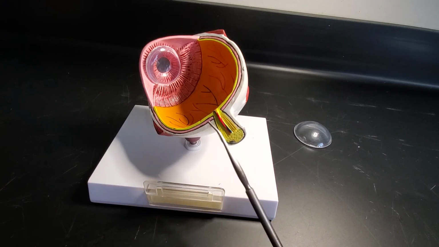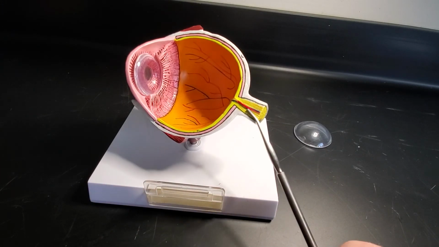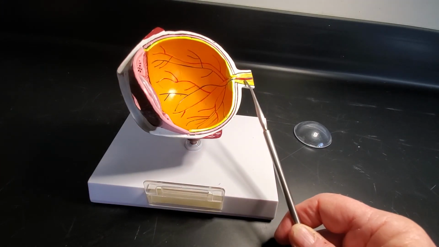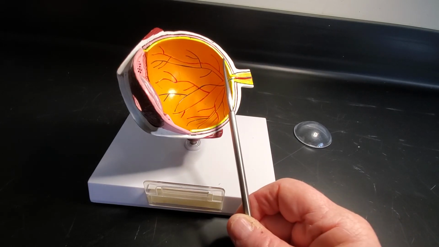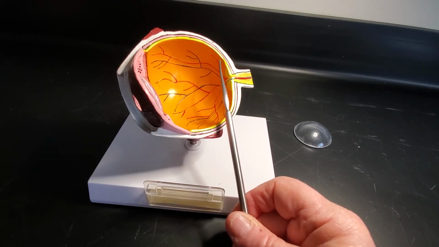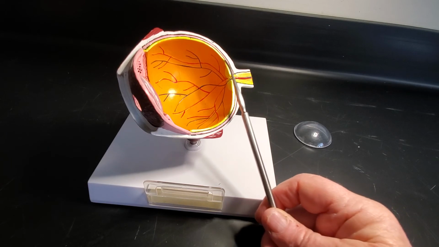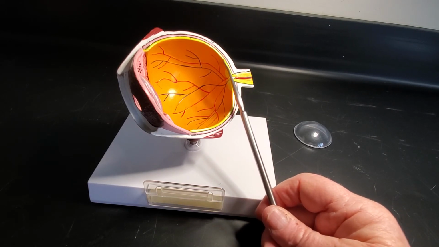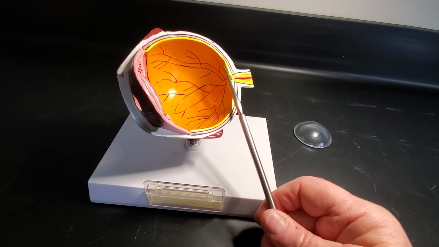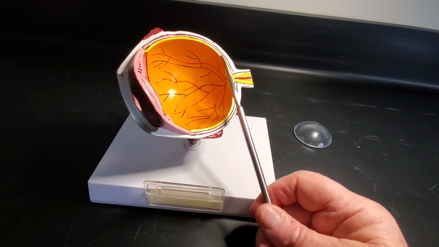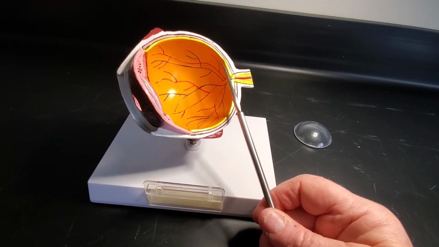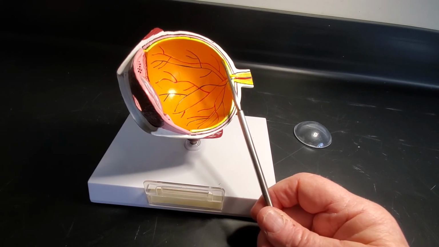Another disease I always mention is macular degeneration. So if we go back here again and look at the macula lutea, macular degeneration is exactly what it sounds like. This area of the eye begins to degenerate or die, and when it does, it affects your vision. Because your best visual acuity is here, it can really lead to a big problem.